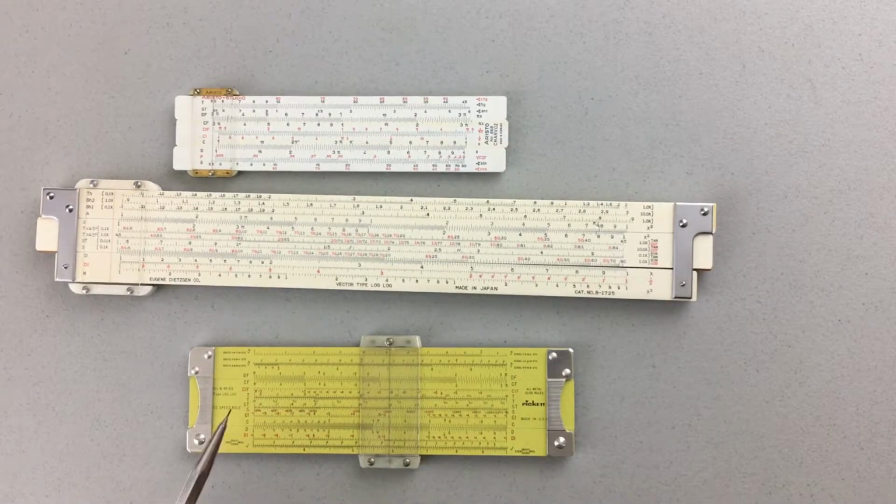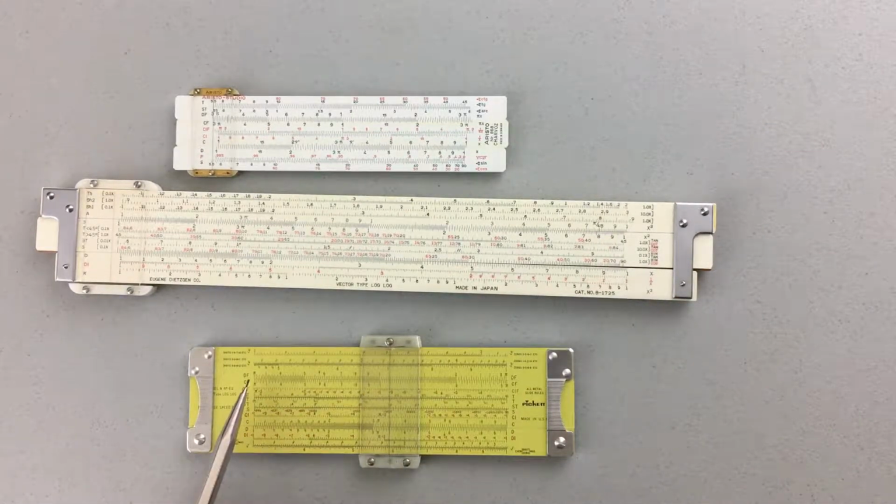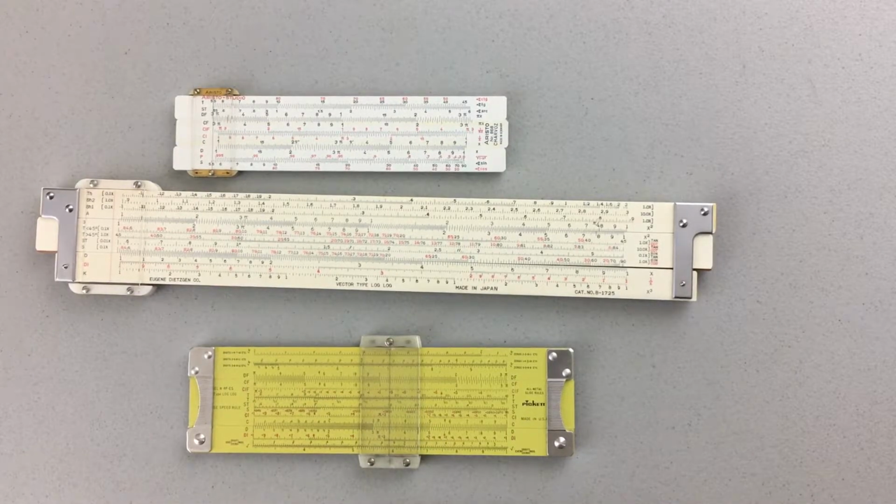The last rule I have on the table is a Pickett rule. This particular rule is in what Pickett referred to as the eye saver yellow color. Pickett also made rules in white if you desired. The eye saver yellow supposedly lent a little bit more precision to your ability to use the rule. I don't know if that is true or not true. In any event, this rule was an all-metal rule, as we can see.